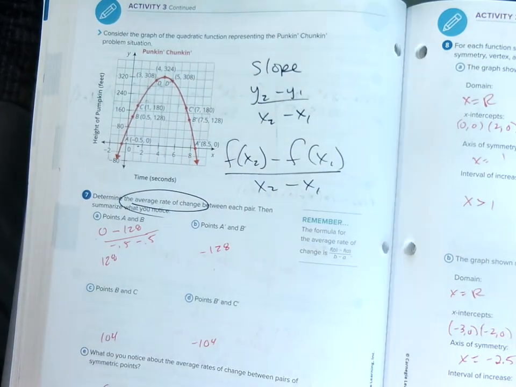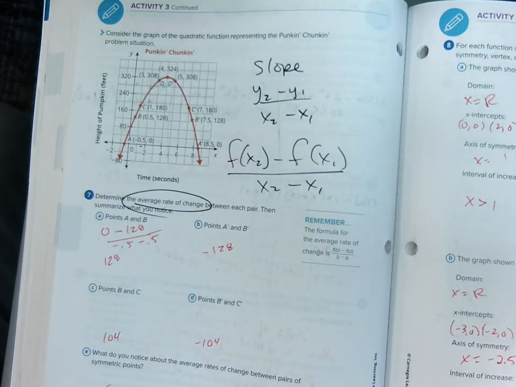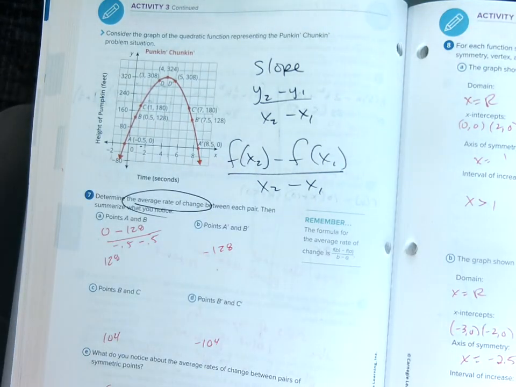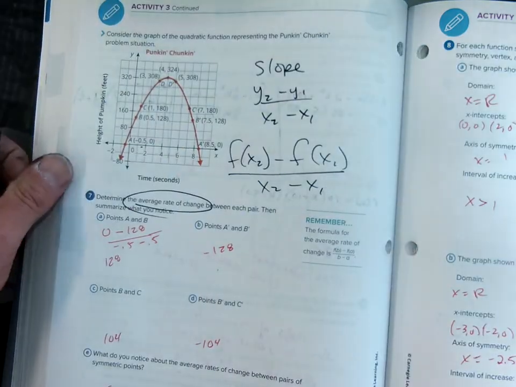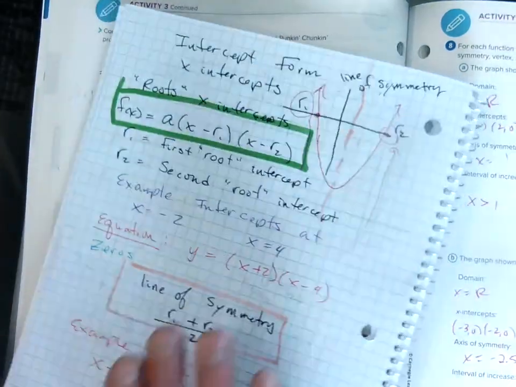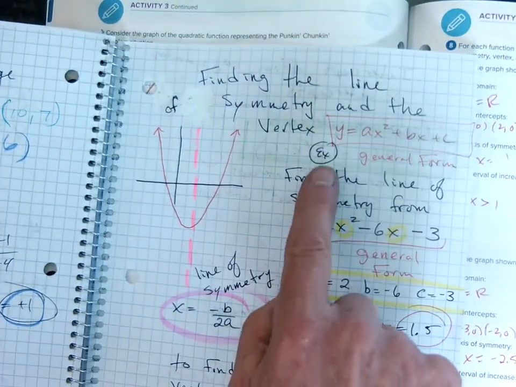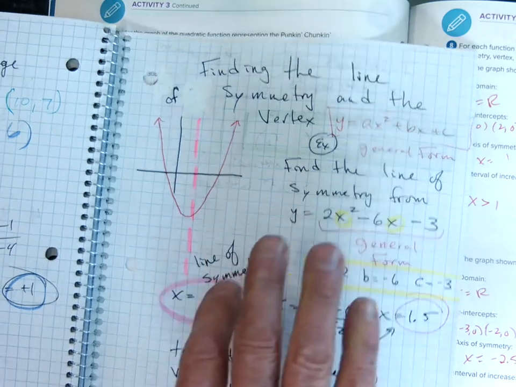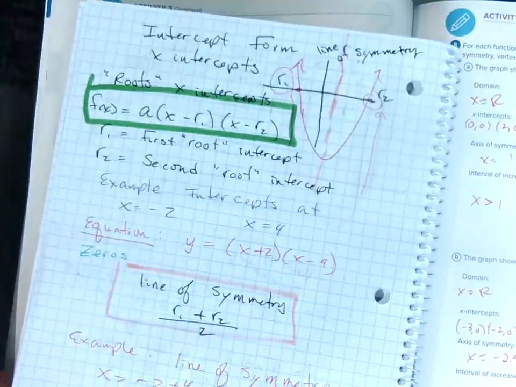And now, what we really mostly talked about, so that's pretty easy, was how to get our vertex and all that stuff from intercept form. Yesterday we talked about vertex form and general form, and we went through the notes in general form on how to get the vertex and line of symmetry. Today we talked about intercept form.